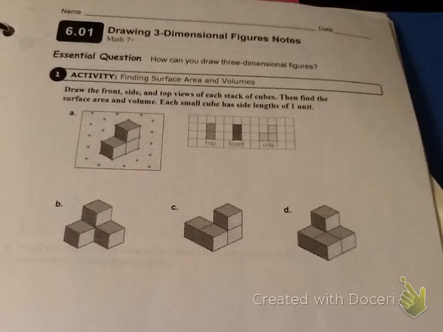Alright, 7th graders, today we're going to talk about just drawing 3D shapes. And in doing that, you're going to have to use your imagination a great deal. I do find these difficult, sometimes even for myself, so if you catch me making a mistake, definitely let me know.